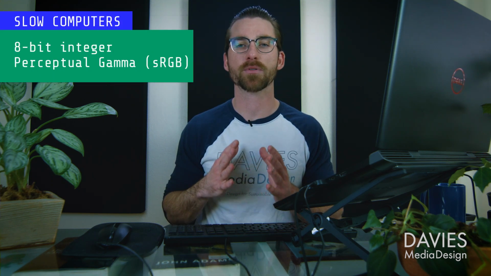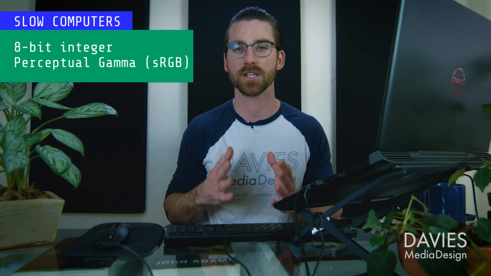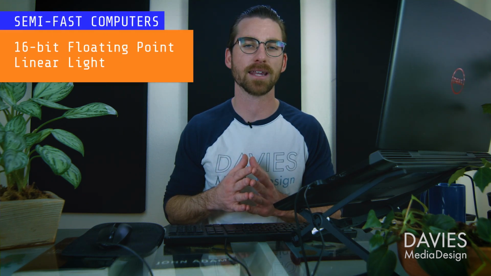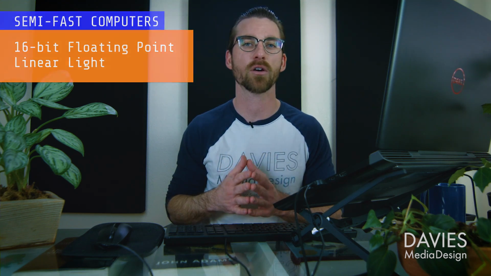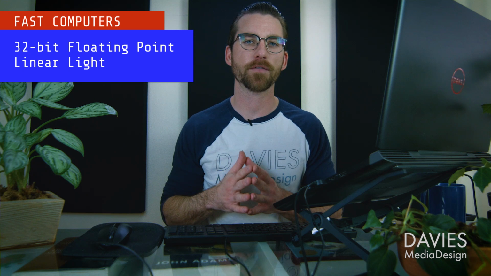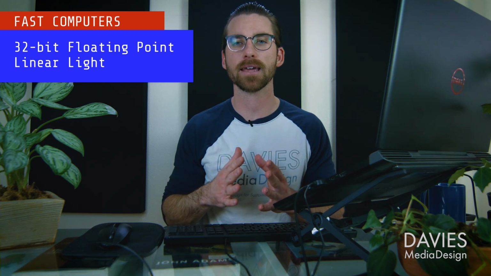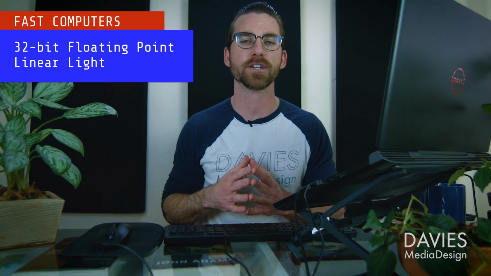If you're still confused as to which image precision mode and channel encoding you should use, allow me to sum everything up. 8-bit integer precision with Perceptual Gamma sRGB is best for people with slow computers that can't handle anything above 8-bit precision. For those of you with slightly faster computers that want to take advantage of the benefits of high bit depth image editing, work in 16-bit floating point precision with linear light channel encoding. Finally, for those of you with high performance computers wanting to take full advantage of GIMP's high bit depth editing capabilities, select 32-bit floating point precision with linear light channel encoding.